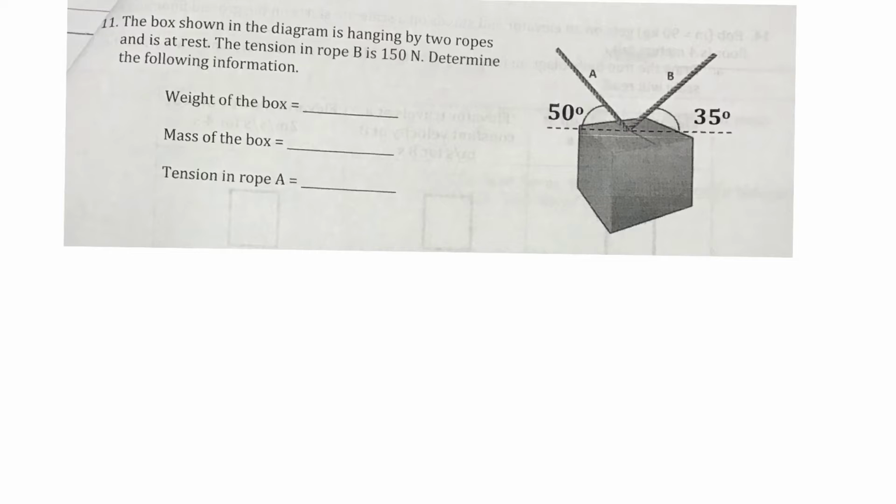So for this first one, number 11, we have a box hanging by ropes A and B. Rope A is at a 50-degree angle, rope B is at a 35-degree angle. We want to find the weight of the box, the mass of the box, and the tension in rope A. So to do this, we're going to use some trig functions. Think of this as a vector problem, right?